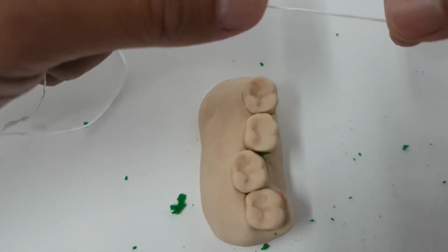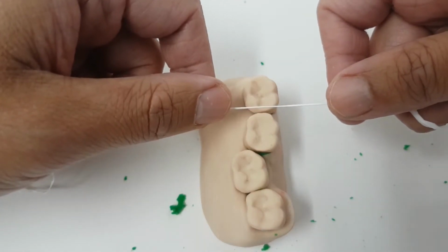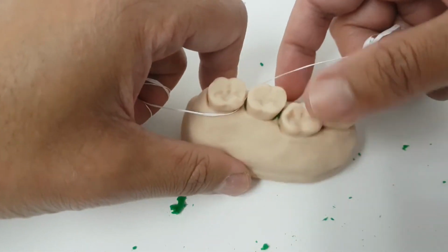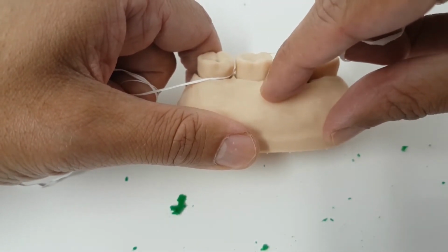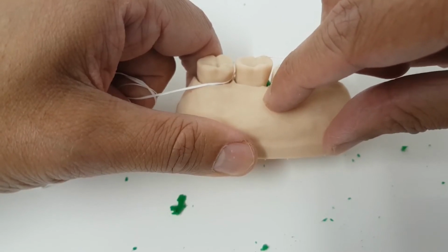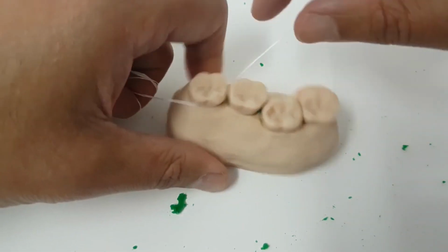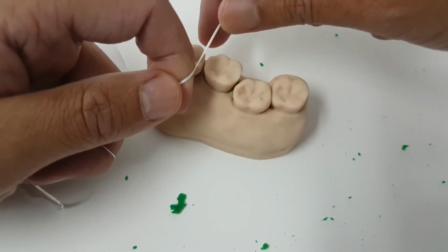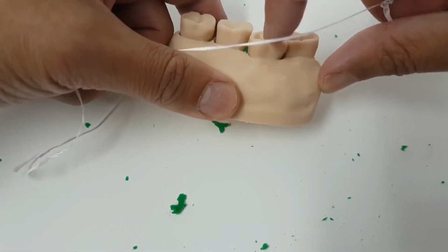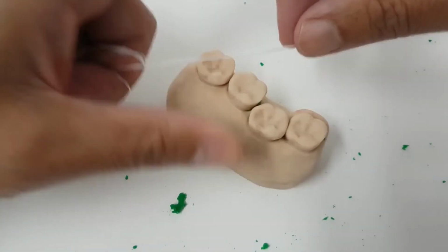Another issue which people have is when they're flossing, they don't go all the way down to the margin of the tooth here. So you can see where the green bits of food and debris are. So when they floss, they just go like this and they lift up, but they're not going right to the margin, and that's what you want.